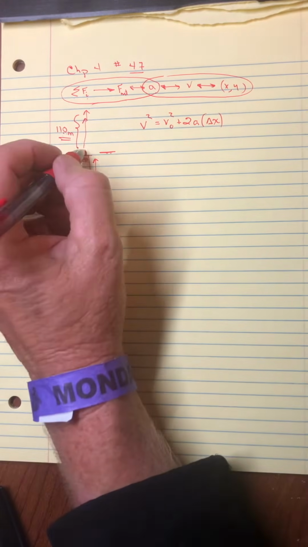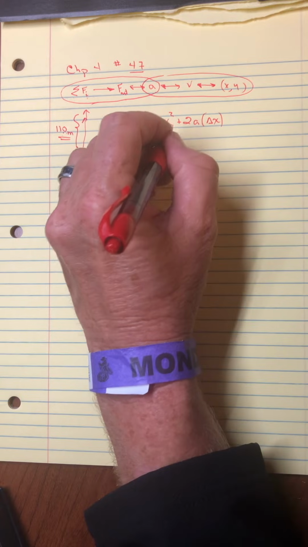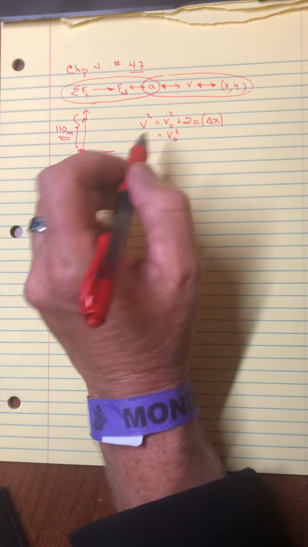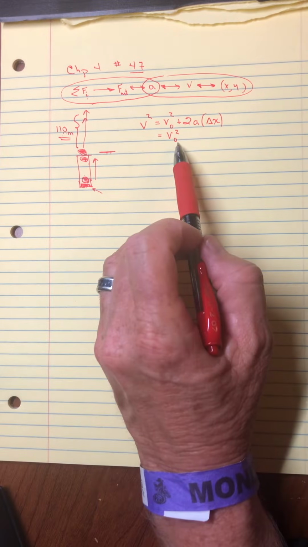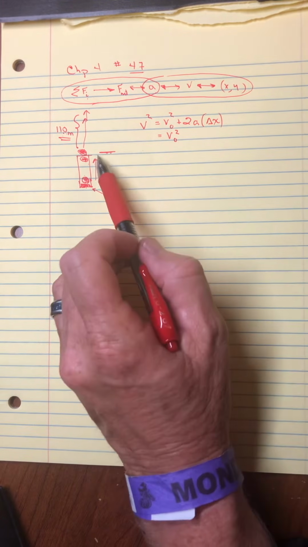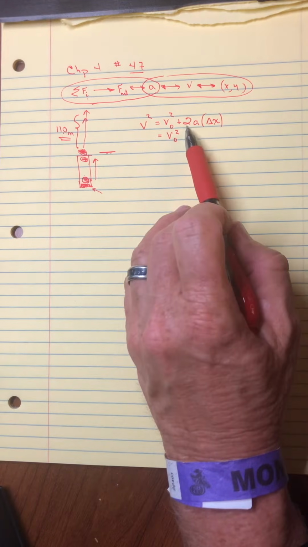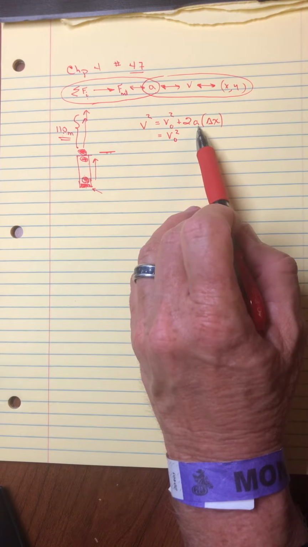Okay, and so as it goes firing up, I would love to find, this is the question, what is that initial speed? Now, I've got to be careful with that phrase initial speed, because I'm saying the initial speed as it goes up, so as it is under the influence of the acceleration of gravity.